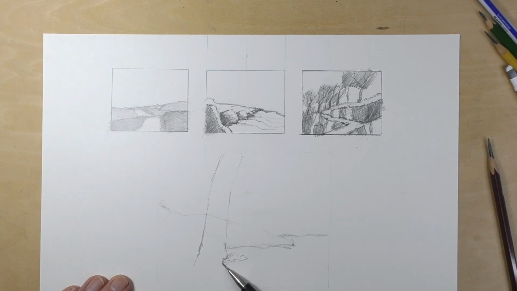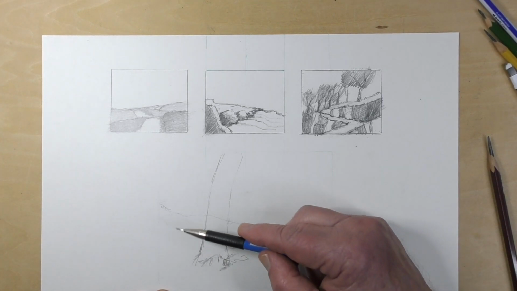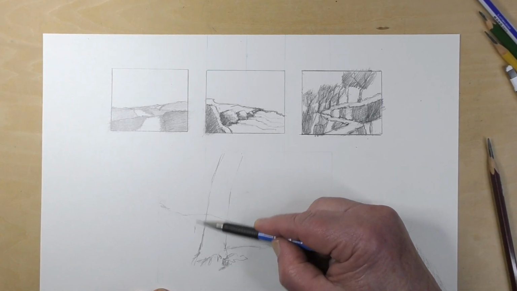Now this larger picture, I just want to have some fun with it. I want to do a more complex drawing, and I hope you enjoy it. It's applying a fair few methods of creating depth in a picture.